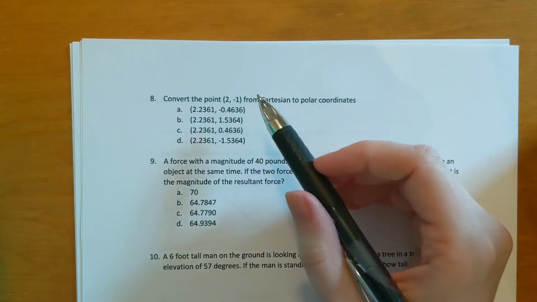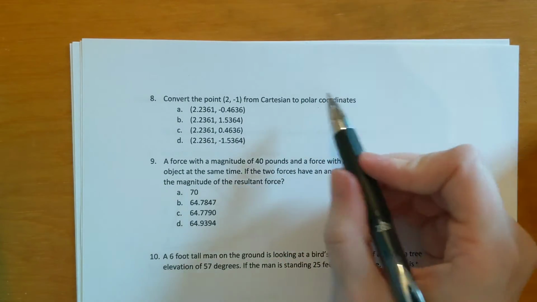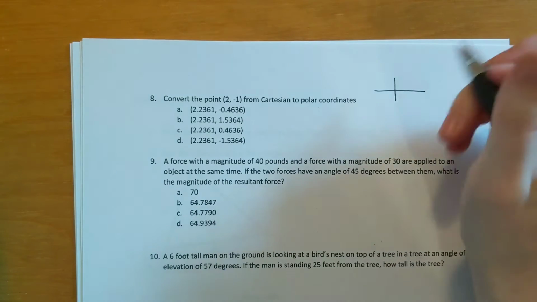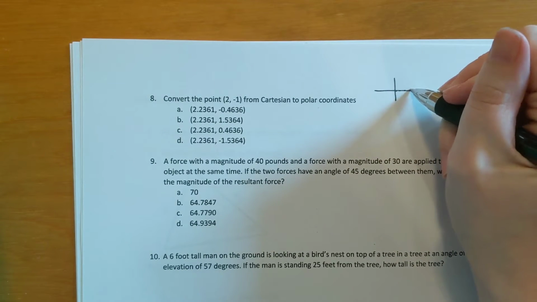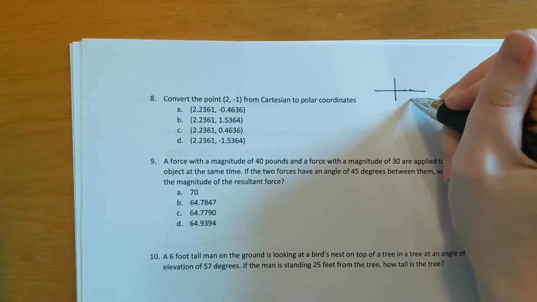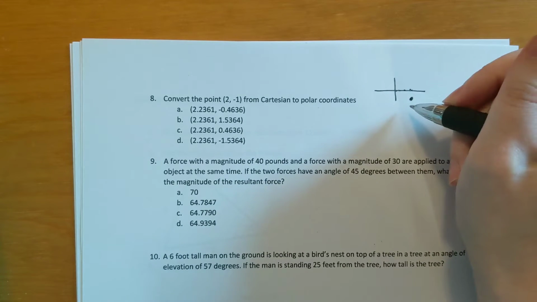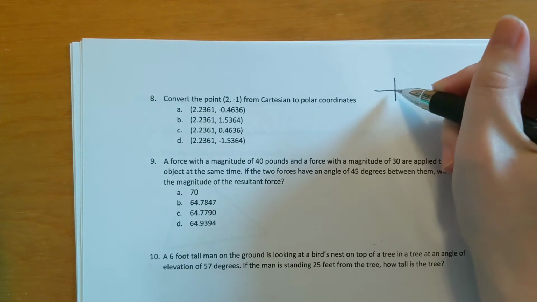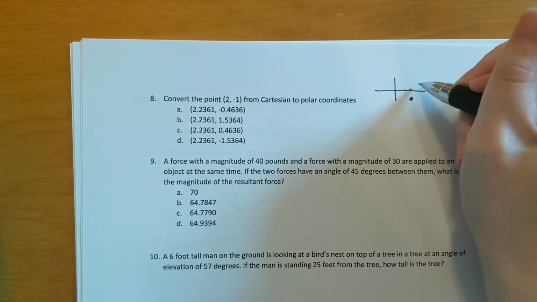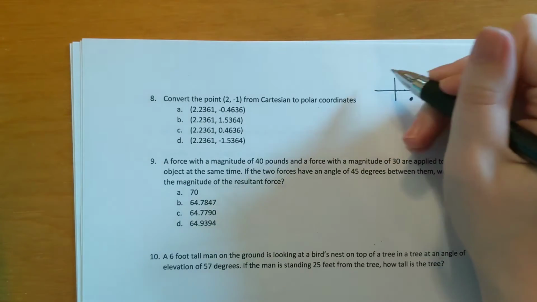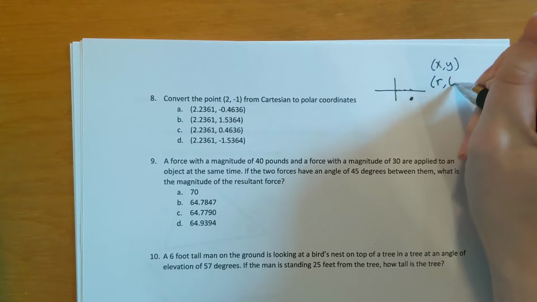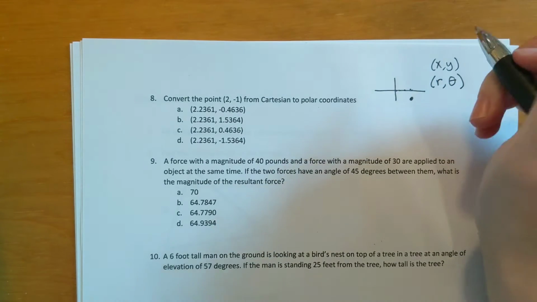So converting between Cartesian or rectangular coordinates and polar coordinates is really saying, in rectangular coordinates we say go out this far and then up or down this far. So (2, -1) says go to the right 2 and then go down 1, and that's how far you've traveled from the origin. Well, polar coordinates instead say, how far out do you go and then in what direction do you swing? So instead of an x and a y, they have a radius and an angle, r and theta.